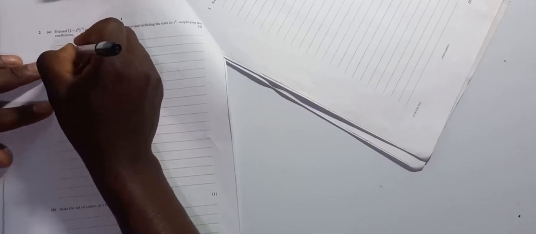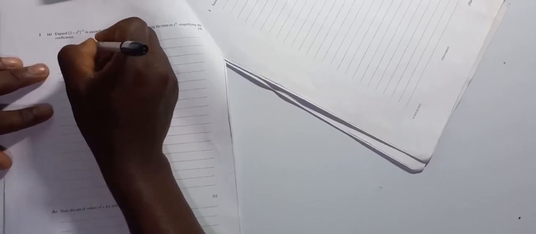We then move on to number 2. For number 2, we are asked to expand 2 minus x squared, then to the power minus 2.